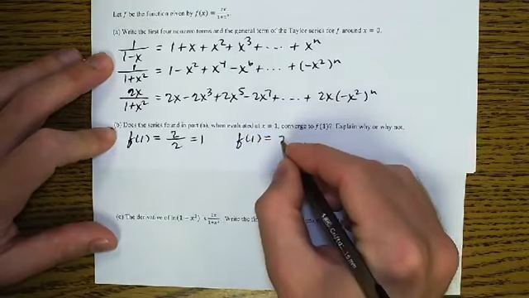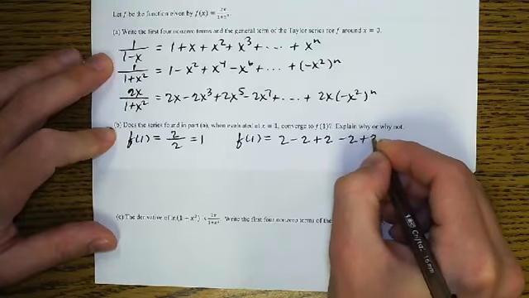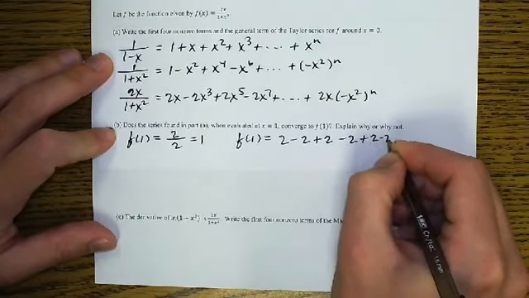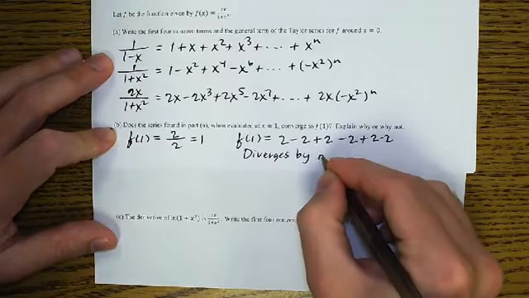Okay. The Maclaurin series for f around x equals 0 applied at x equals 1 could be represented by 2 minus 2 plus 2 minus 2. I see what's going on. And this does not converge. This one diverges by the nth term test. These terms aren't going towards 0.